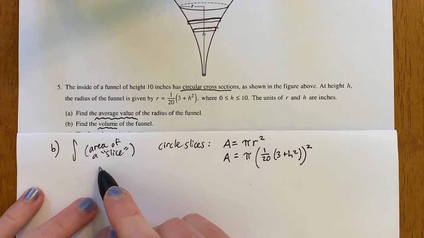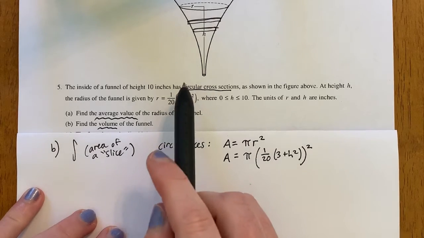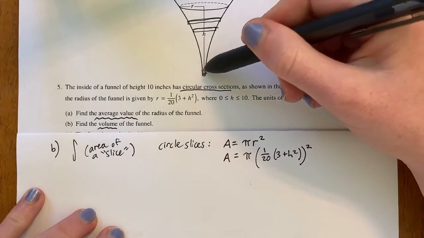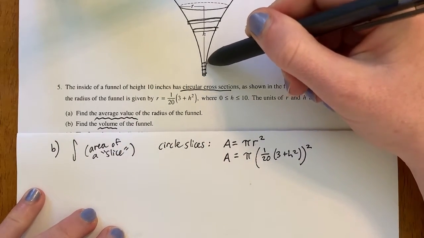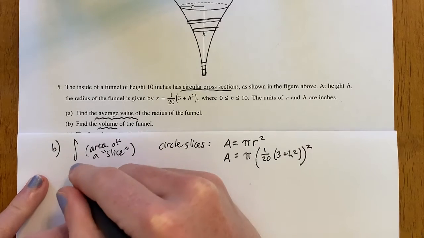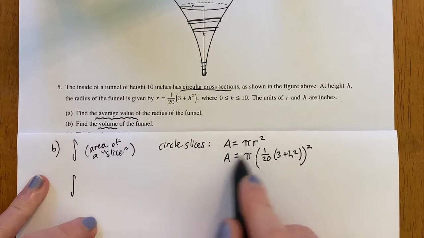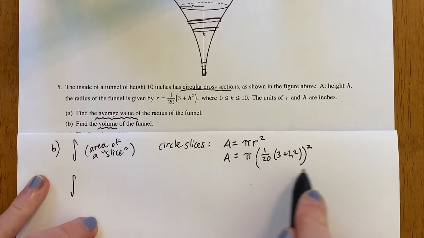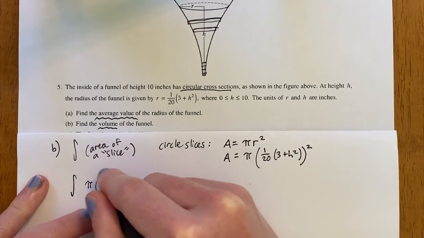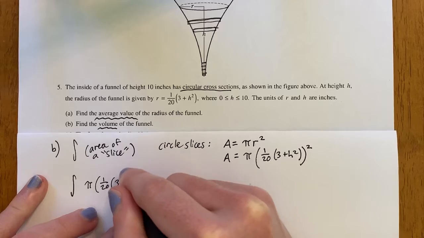And so now all I need to do to get the volume, think of volume as a bunch of areas added together. This slice plus this slice plus this slice plus this slice, all the way up. That's what integrals do. They add things together. So I'm going to do the integral to add up all of my slice areas. So I'll put that area formula right in my integral.